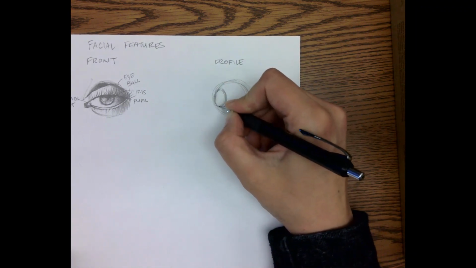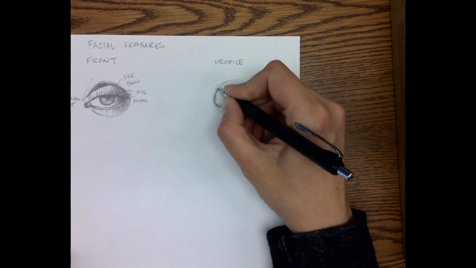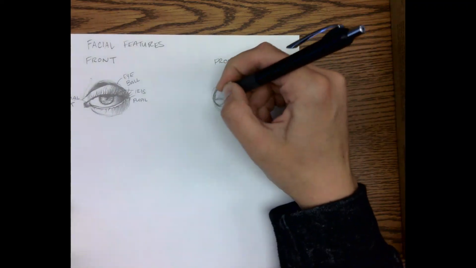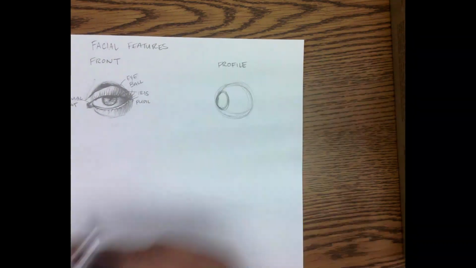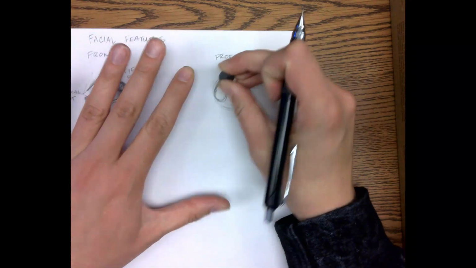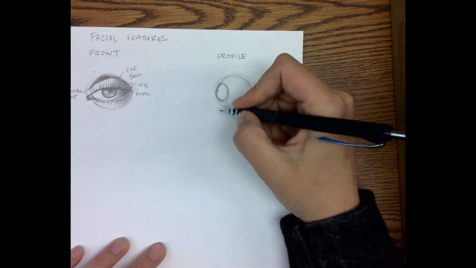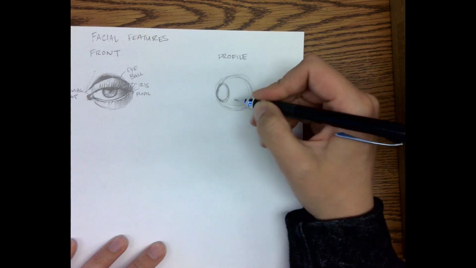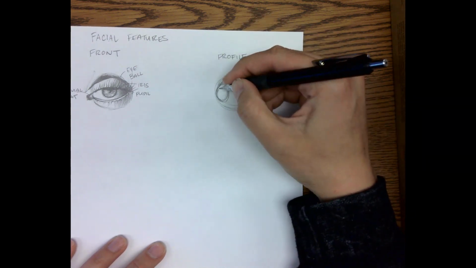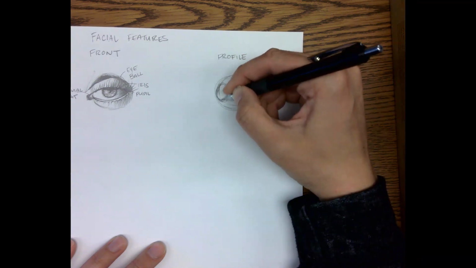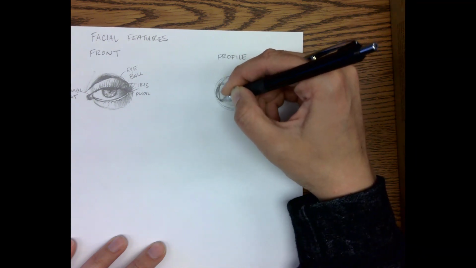If any of you wear contacts, that's the reason why your contact stays in place, because right here is very convex. It pokes out. And then you've got this part of the eye that opens and closes and lets light come in and all that, and that's a little bit more flat.